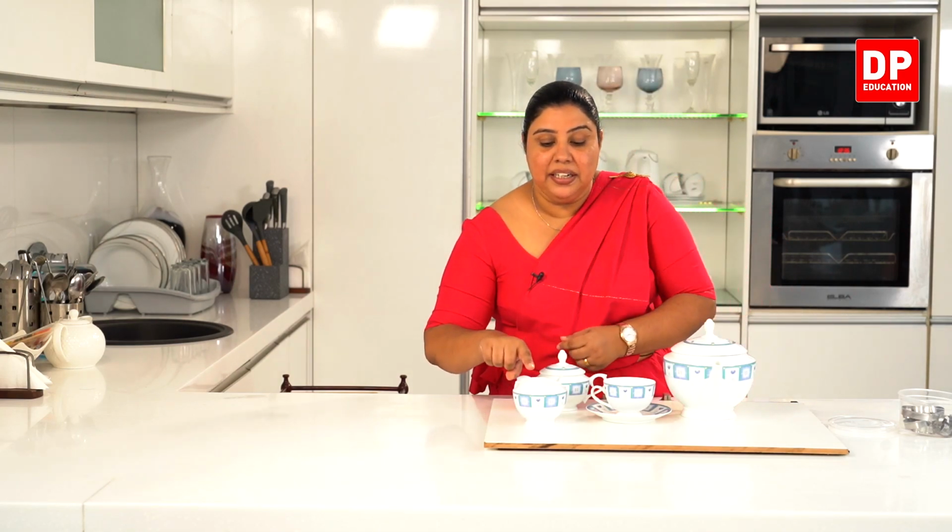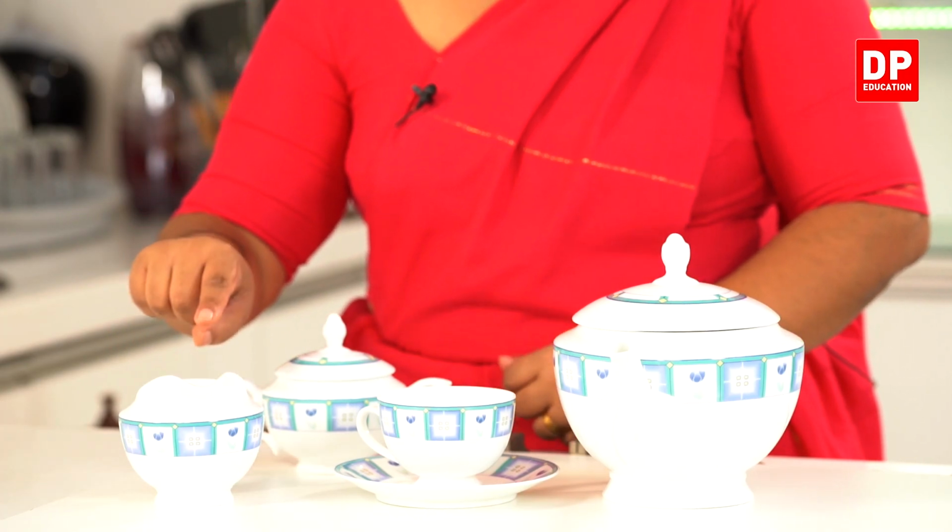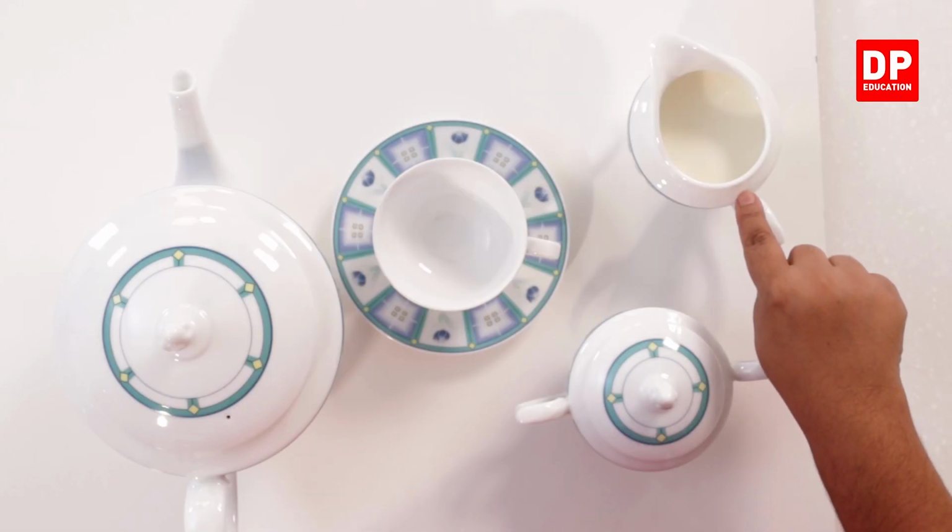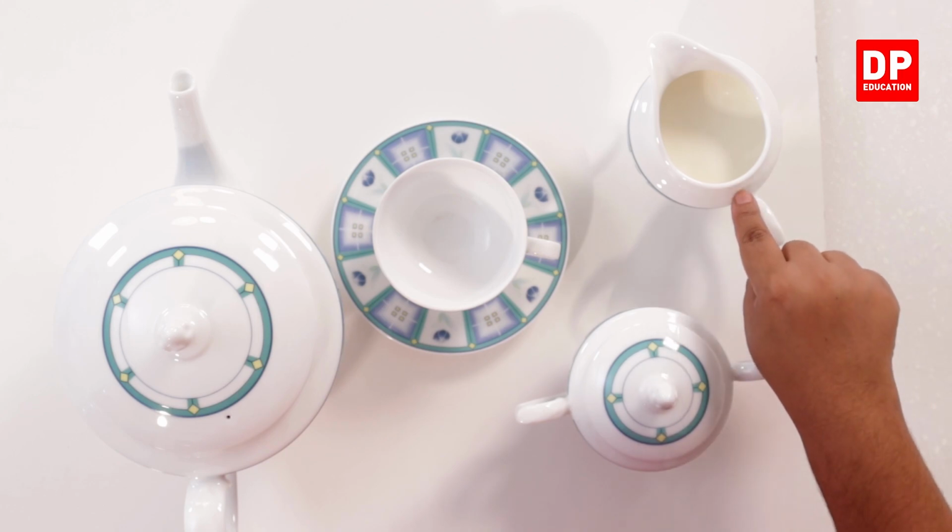So this is our teapot. Then we have the creamer over here. This is where we put our milk in. This is the milk container. We call it a special name that is creamer.